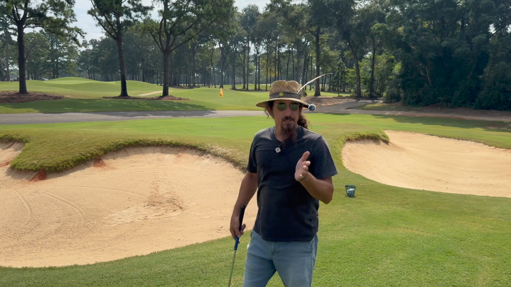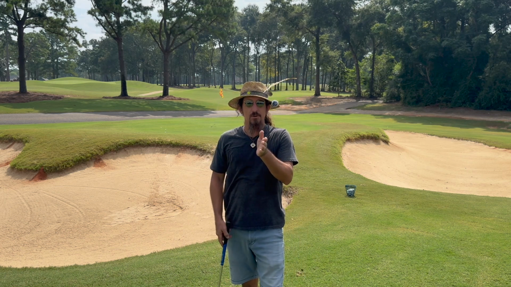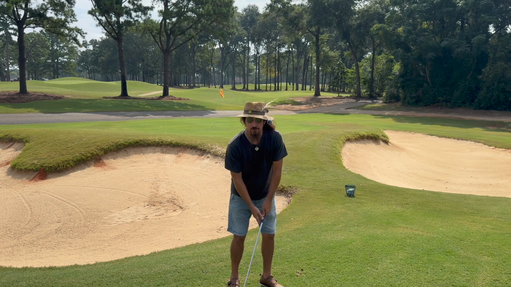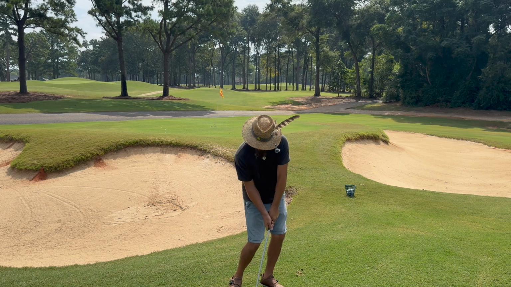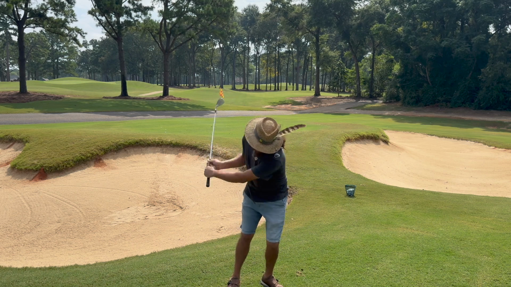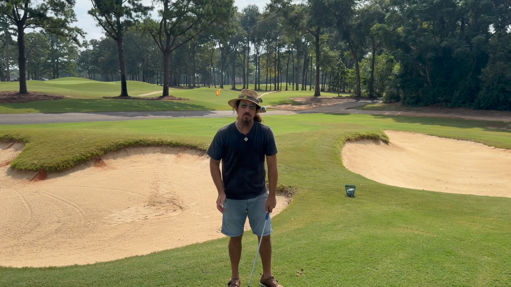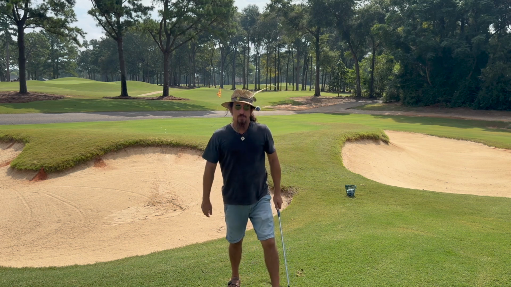You engage the dig of the club, you close the club face down or have it square, have the hands in front, have the forward shaft lean, steep angle of attack, and very aggressively hit down into the ball to get it out. Down into the dirt, rather. We do not want to hit the ball, we want to hit behind the ball.